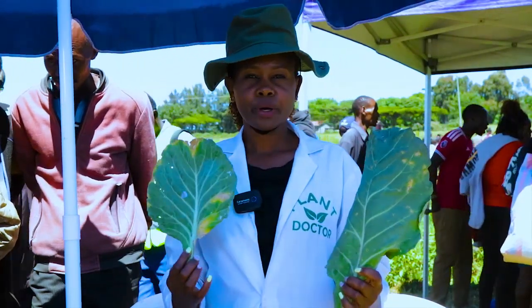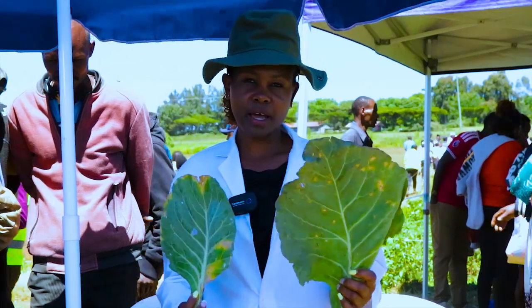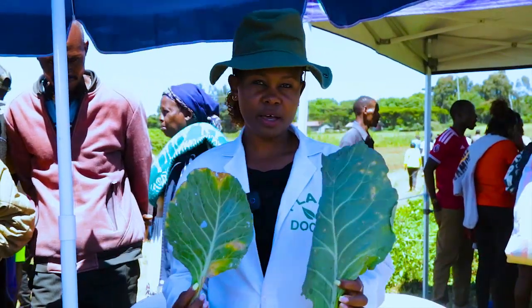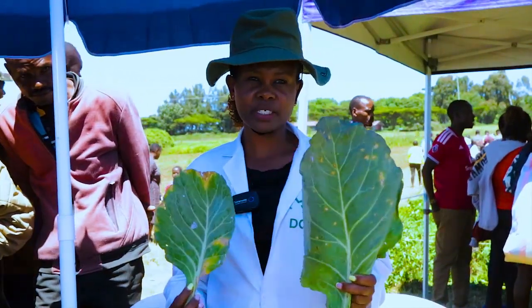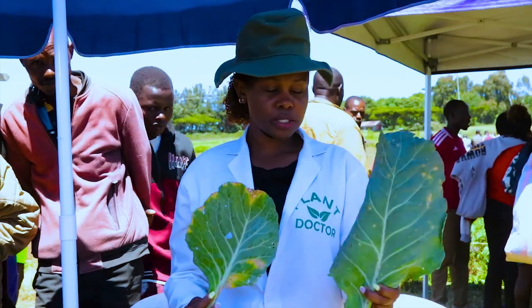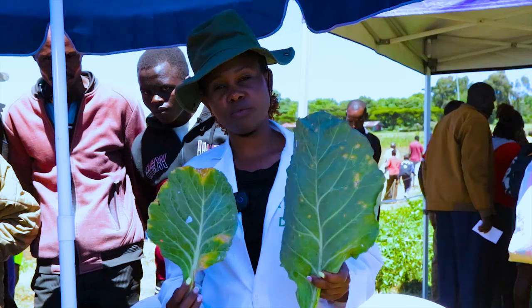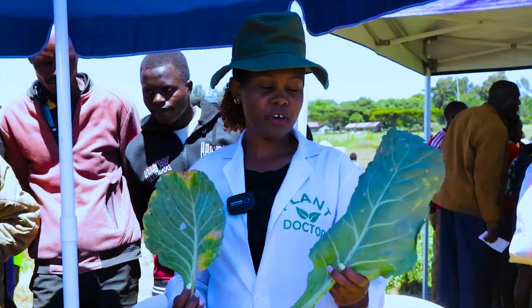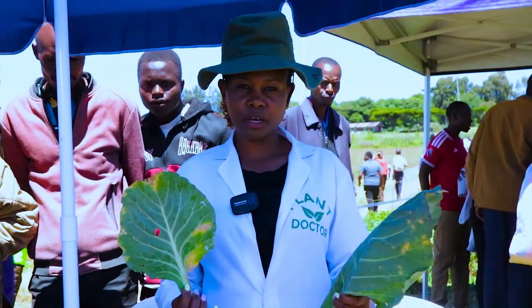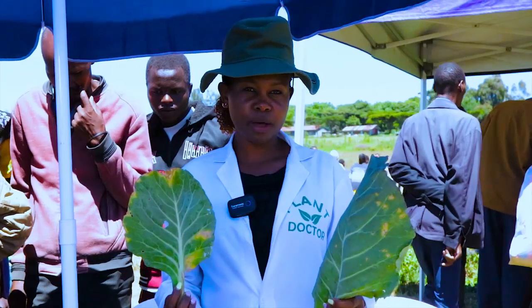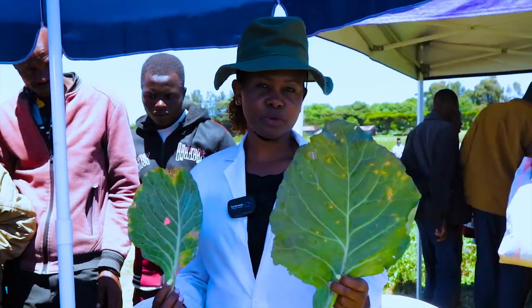These are diseased plants. They are cabbages, but they are showcased. I'm here to showcase that these have different signs and symptoms. All of them are leaf spots, but with different causes. This one is caused by a fungus. This one is caused by a bacterium. This is black rot of cabbages. This one is alternaria leaf spot of cabbages.